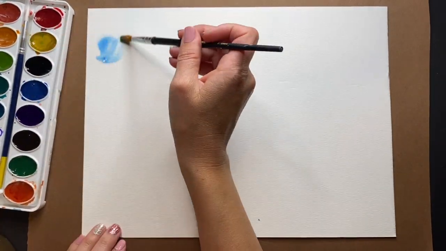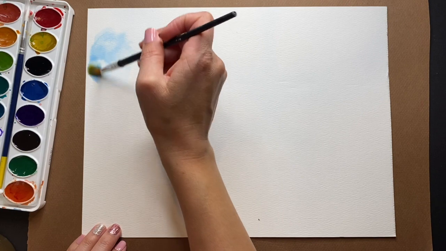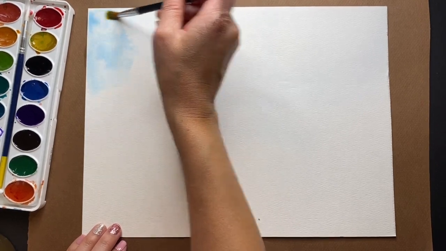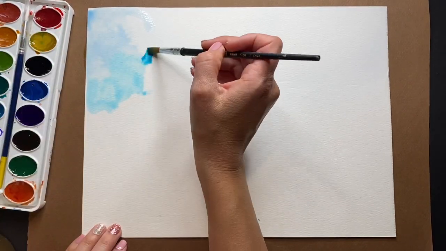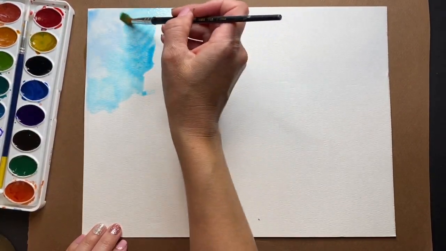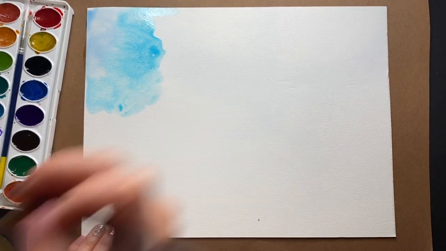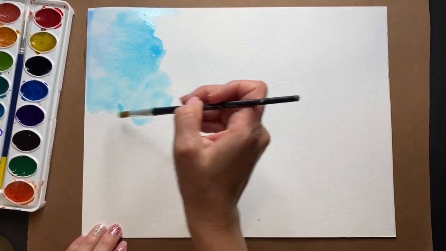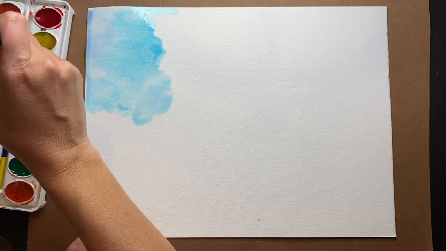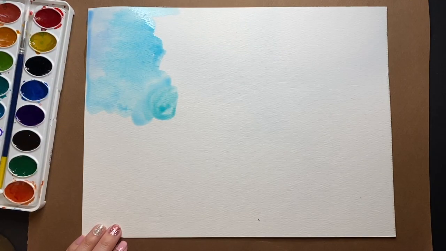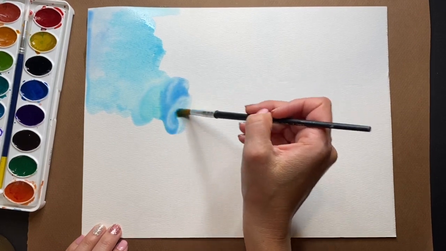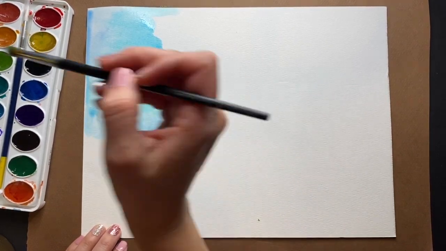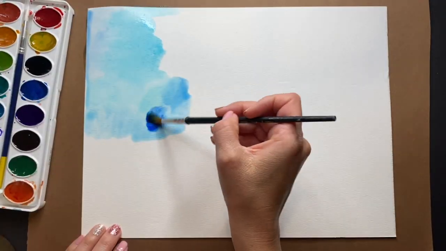Now, when we do this type of painting, we need our paper to be very wet. So you need a lot of water and a good amount of paint on your paintbrush. As I build up, I will use more and more paint and more pigment as I go along. So you can use any variety of blues, greens, purples, teals, whatever you have to make your water lily pond background.